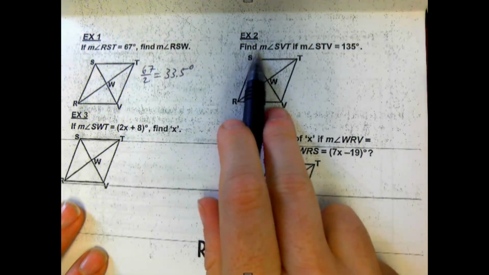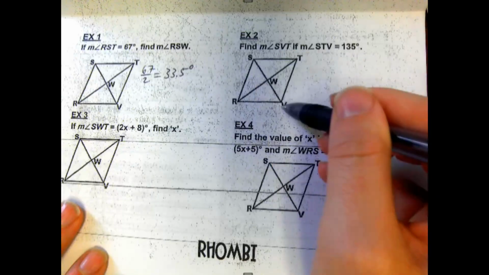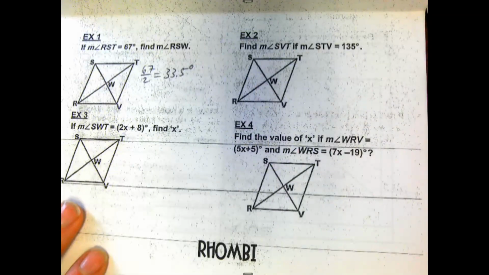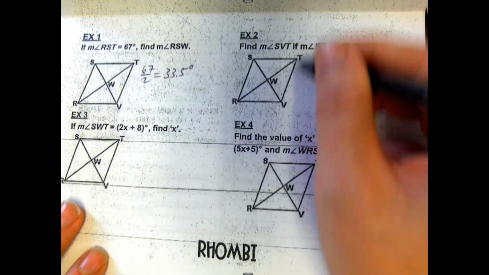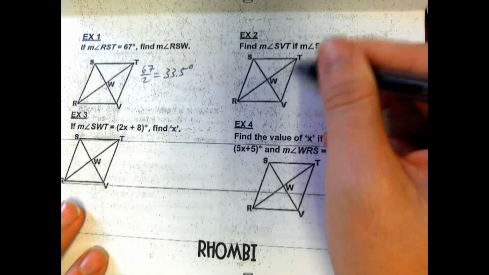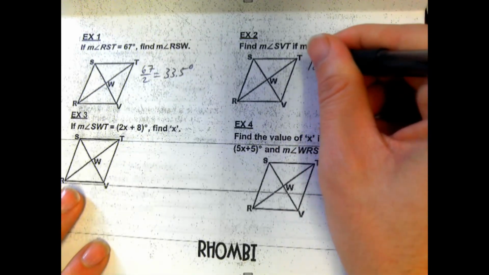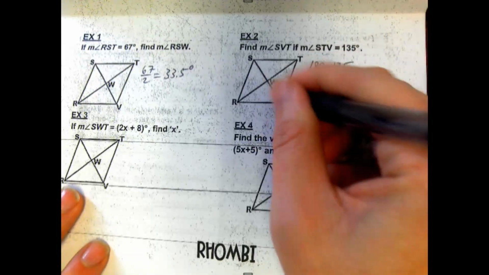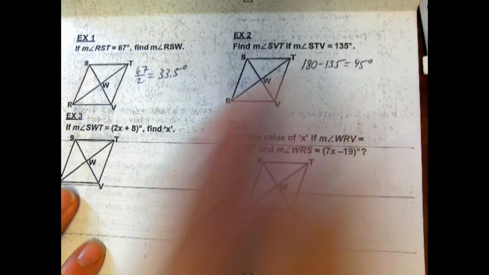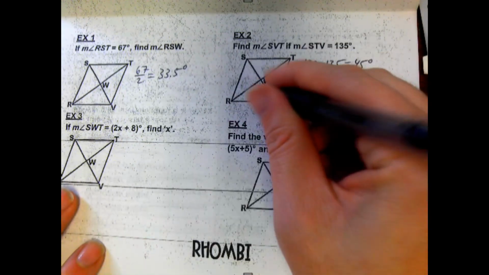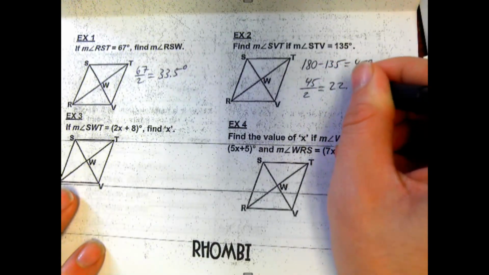Example 2, find the measure of angle SVT, if the measure of angle STV is 135 degrees. So again, this angle right here is going to be exactly half of the total, and these two angles added up are going to equal 180 because they're supplementary. So I know that 180 minus 135 is my total angle here, and that would be 45 degrees. And then half of that 45 is going to be the angle that I want. So 45 divided by 2, which is 22.5 degrees.